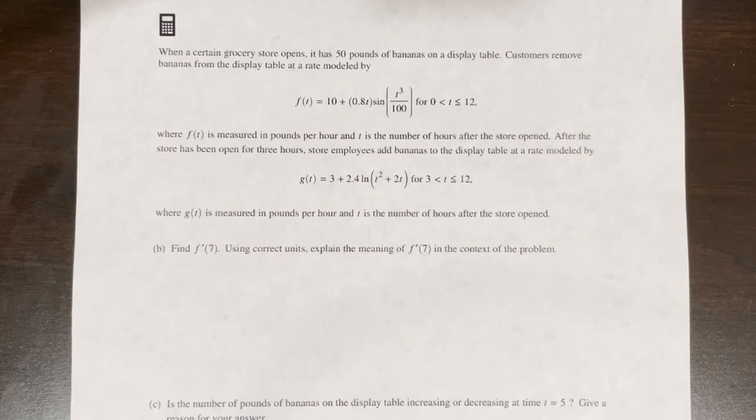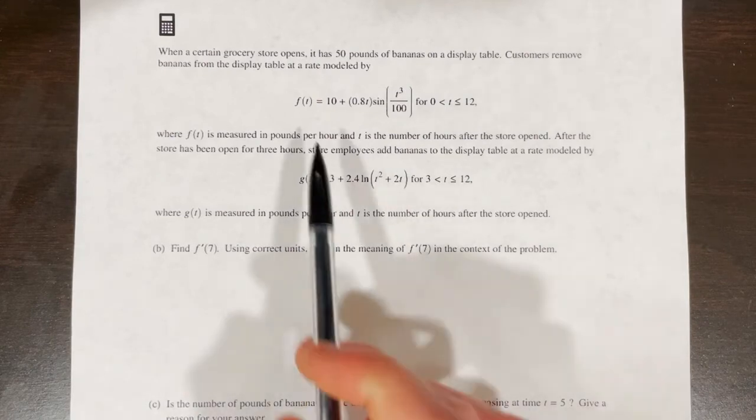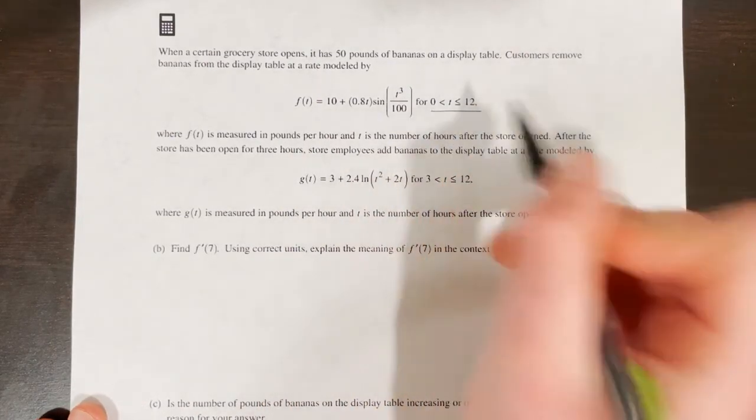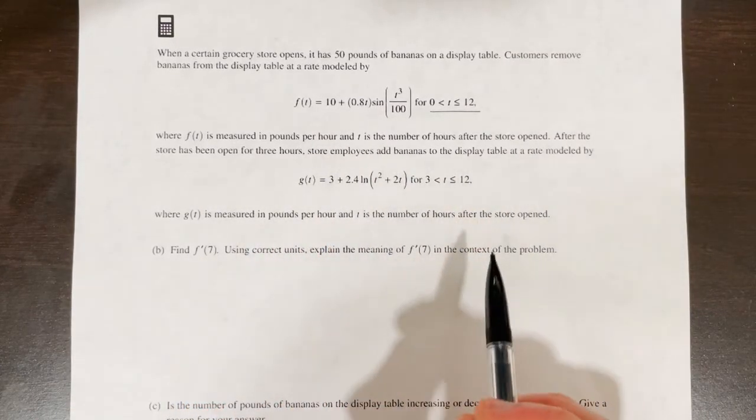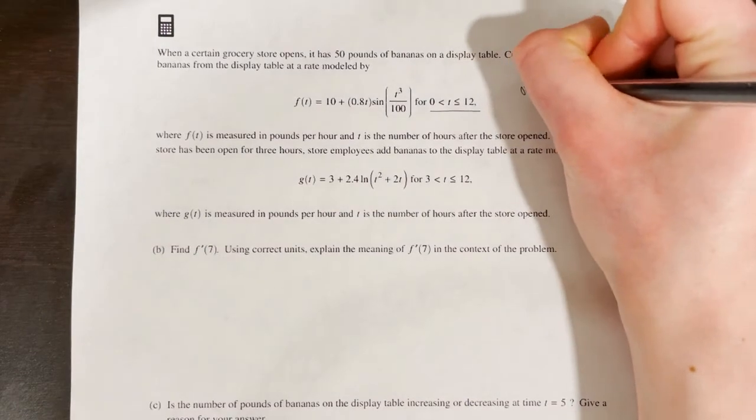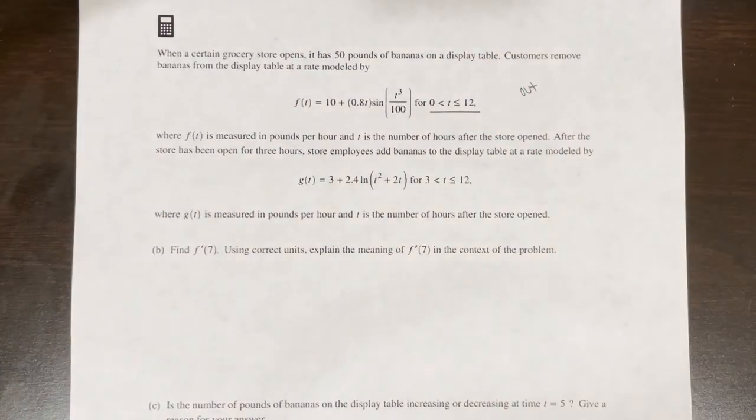When a certain grocery store opens, it has 50 pounds of bananas on a display table. Customers remove bananas from the display table at a rate modeled by f of t on the interval from 0 to 12, where f of t is measured in pounds per hour and t is the number of hours after the store opened. This is going to be our out rate. This is the rate at which bananas are being removed.